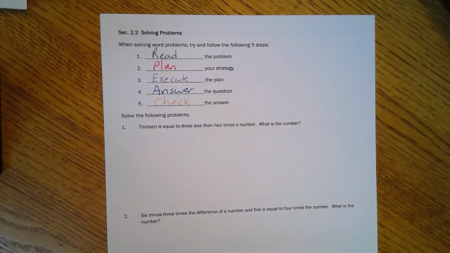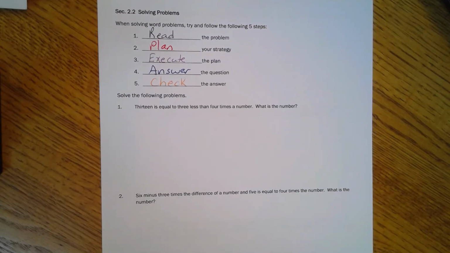Number 4 says answer the question. Sometimes when you solve what you have written, it's not quite answering the question yet. So make sure you're answering the question that's being asked. And lastly, you can check your answer. Alright, so solve the following problems.